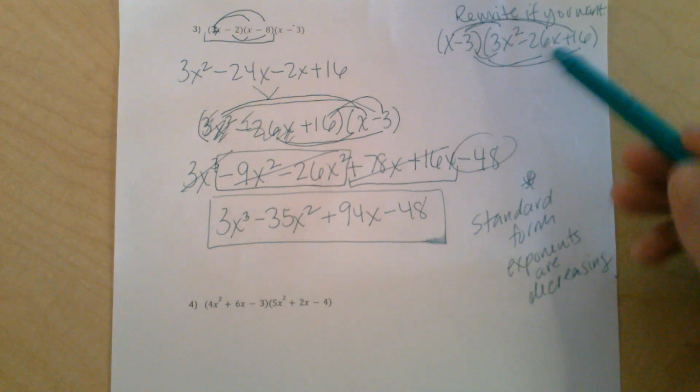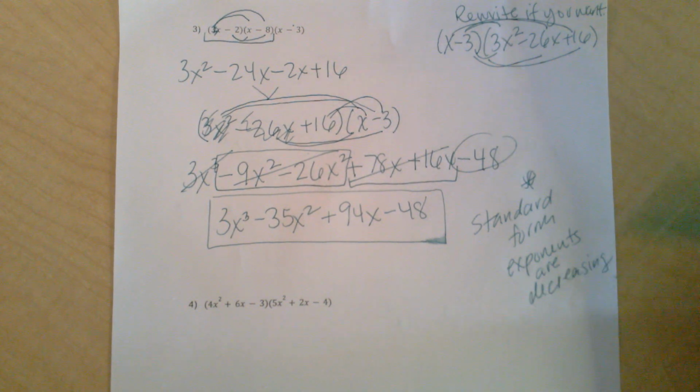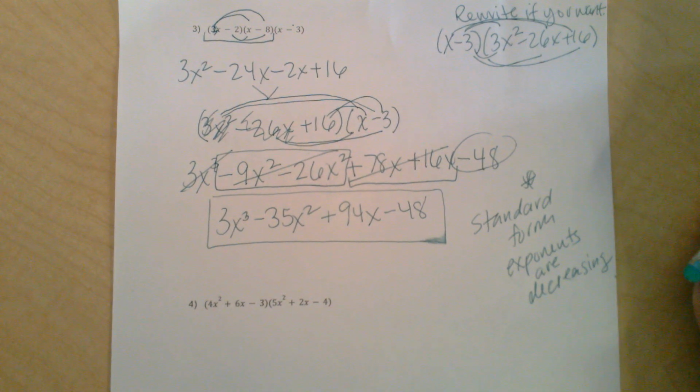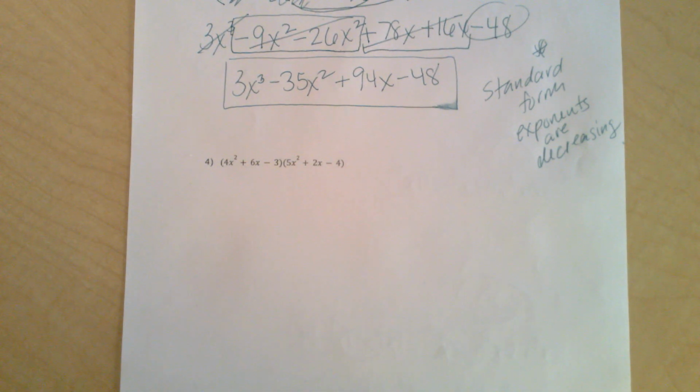You could do it either way you want. You're going to get to the same answer as us. But I did want to show you a different way of doing it. And that brings us to our final one for today.